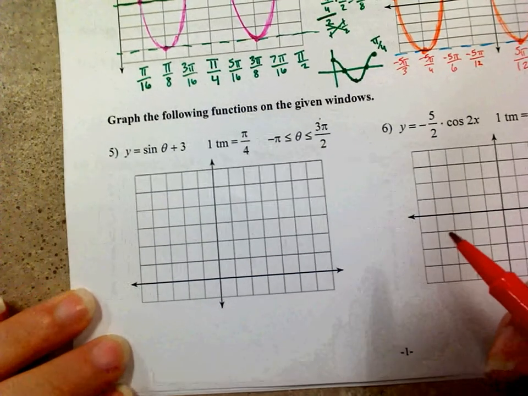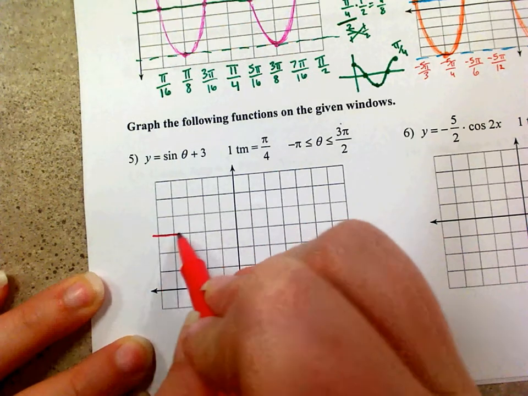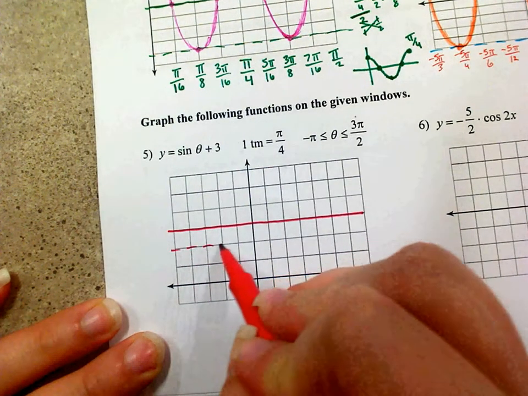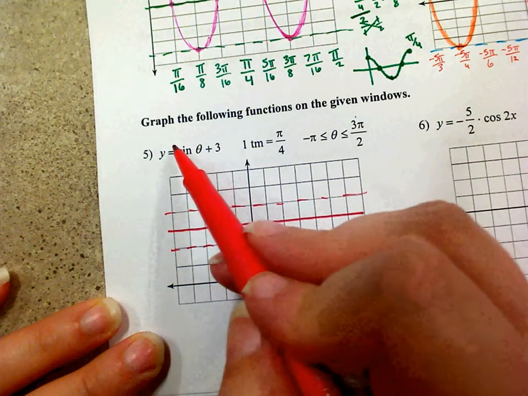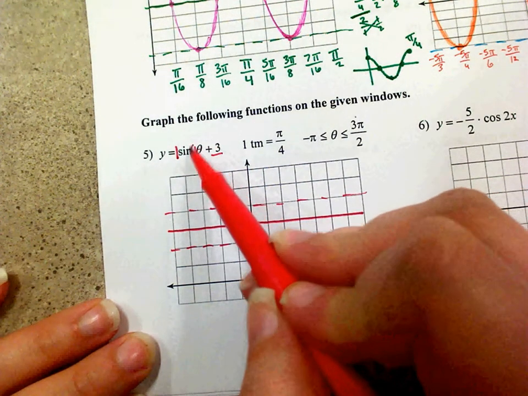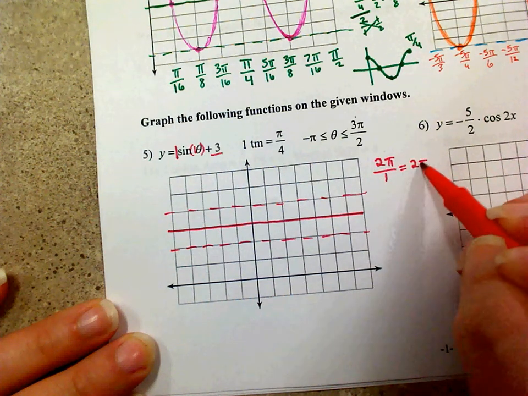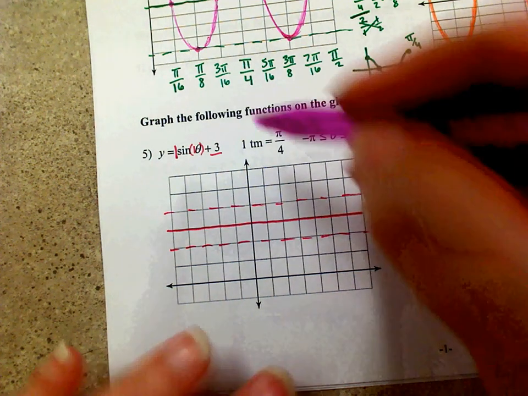Midline is up 3, so 1, 2, 3. Amplitude is 1, so down 1 and up 1. And I'm getting those from the number right here and the number right there. And then the number in front of theta is just 1, which implies that the period is 2 pi divided by 1, which is just 2 pi. Okay? So I can't just label 2 pi anywhere. I've got to label according to this direction right here, 1 tick mark.